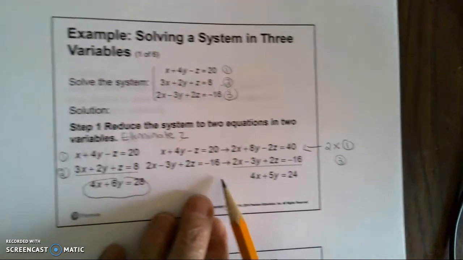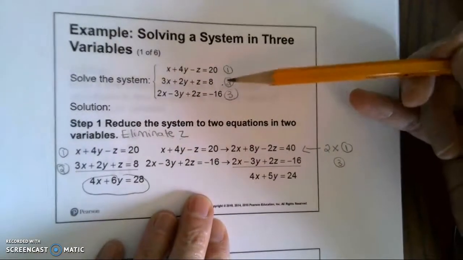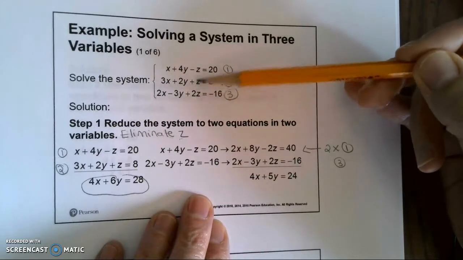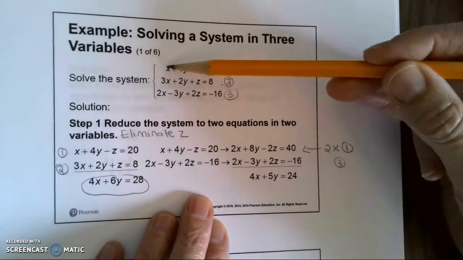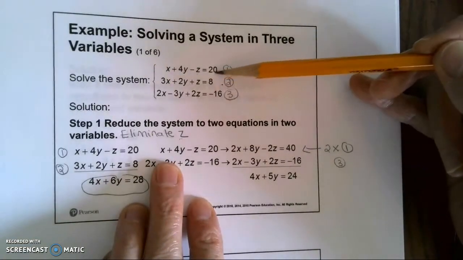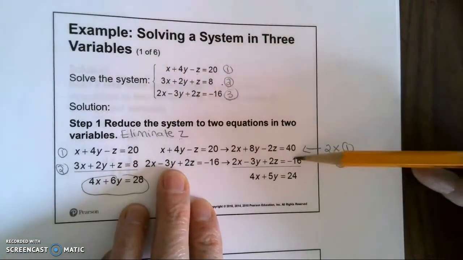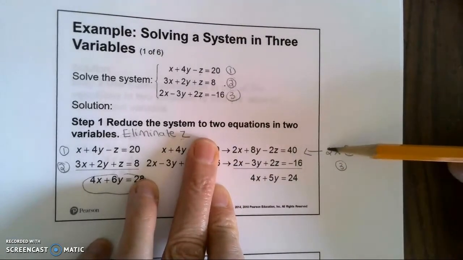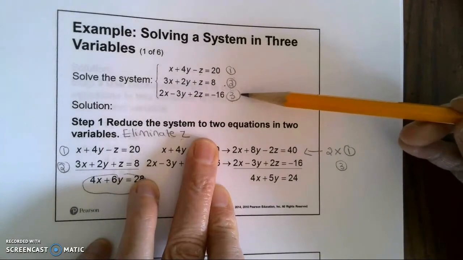Then they eliminate z again. This time they use equation 1 and equation 3. If you look at these two, to make these opposites, they took this whole equation and multiplied by 2. So again, this whole equation multiplied by 2 gives me this equation right here. I put 2 times equation 1, and then they wrote equation 3 with it.